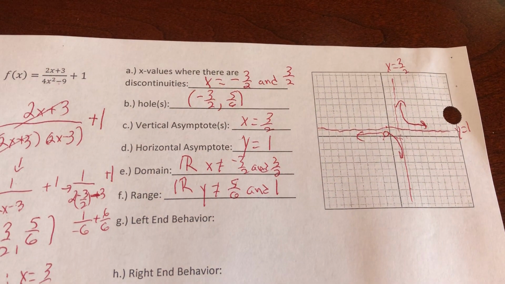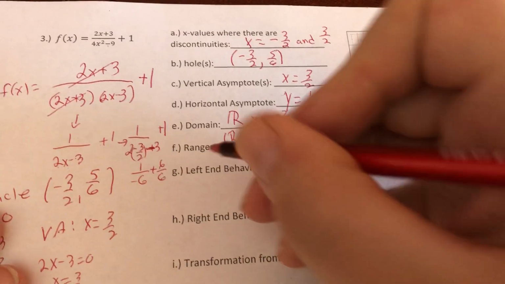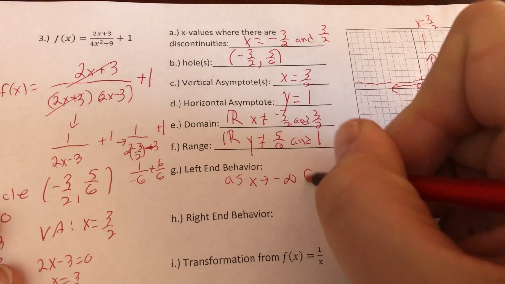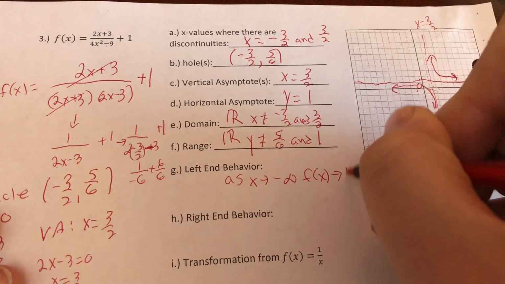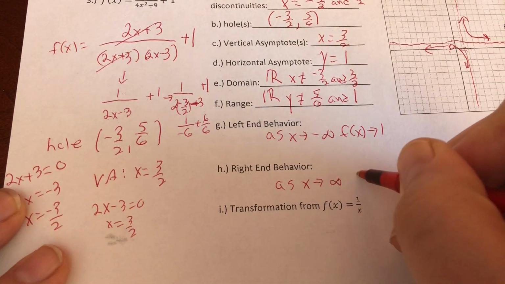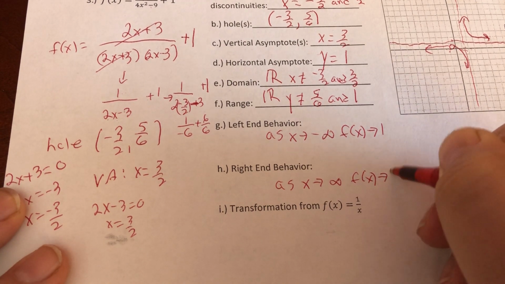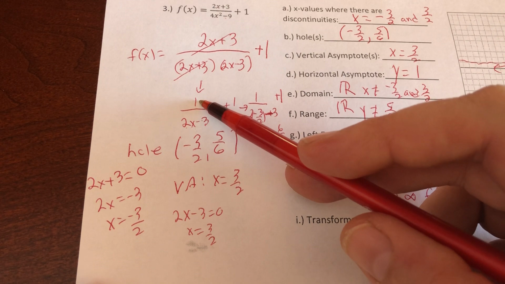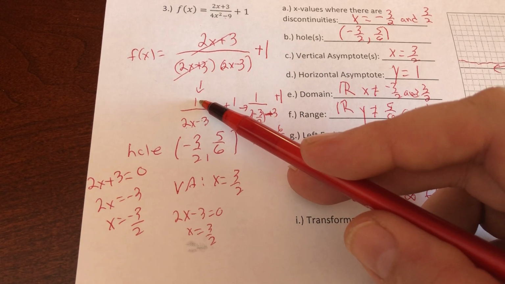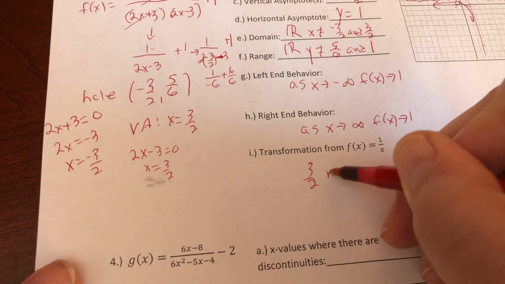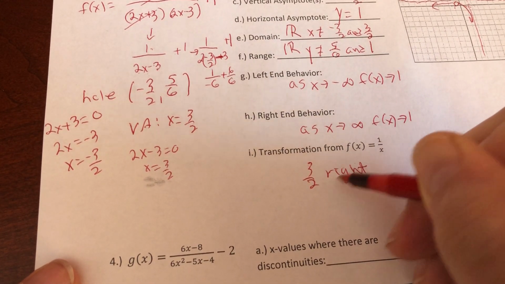Again, left and right end behavior is approaching that horizontal asymptote. So as x approaches -infinity, f of x is going to approach 1. And as x approaches infinity, f of x is approaching 1. So notice when we reduced this fraction here, we had a 1 left up in the numerator. So there's no dilation going on here that we have to worry about. We're going to just say that we went 3/2 to the right and 1 unit up.